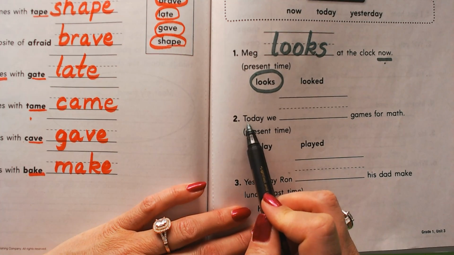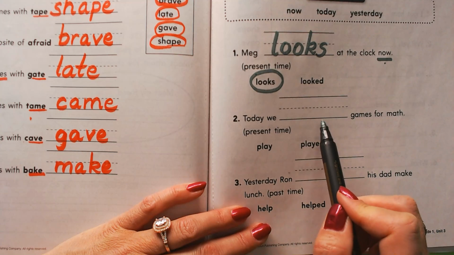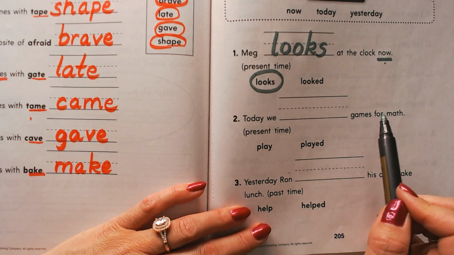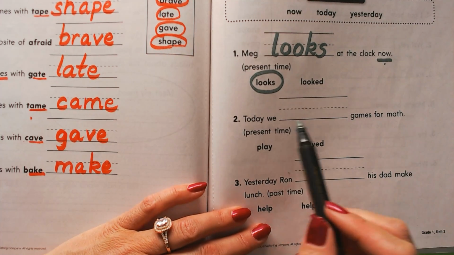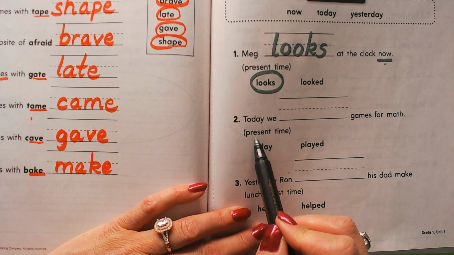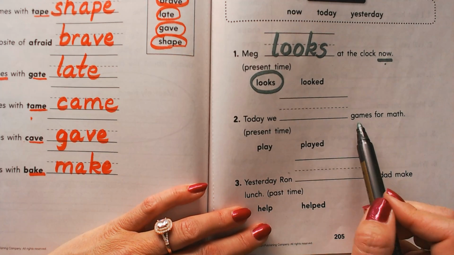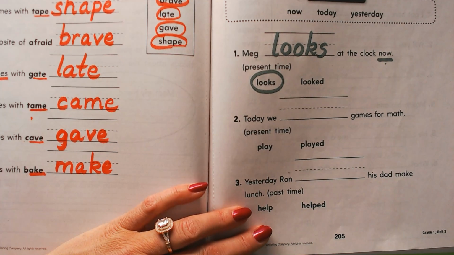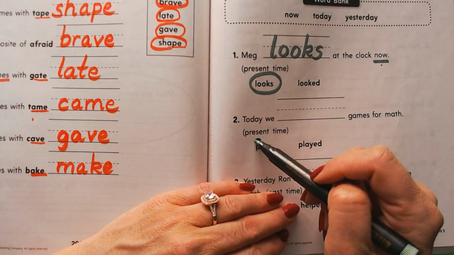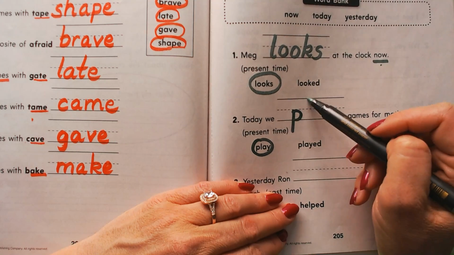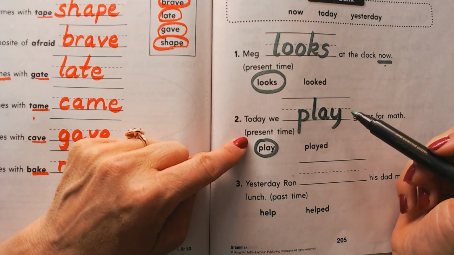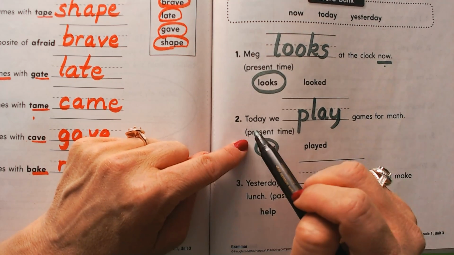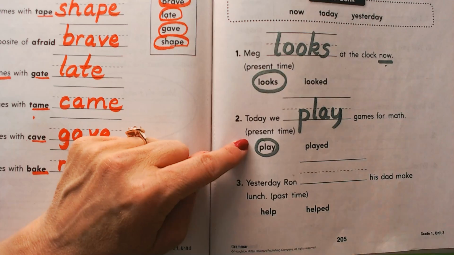Okay, today we games for math. So the teacher tells the class today, and it's happening right now. It's happening in present time. Today we play games for math. So pick the word play. If it said past time, then I would have picked the one with an ED, but it didn't. It said present time. That means it's happening right now.